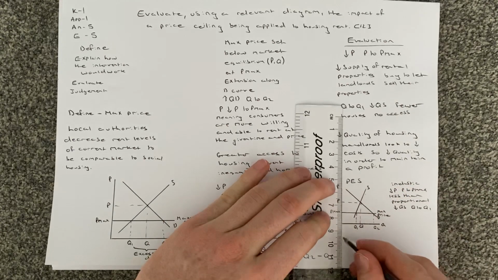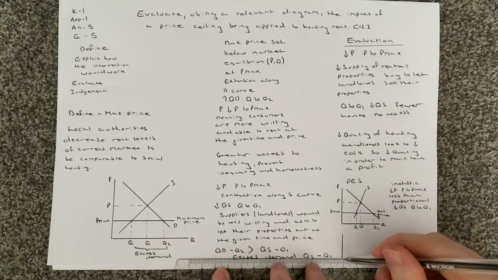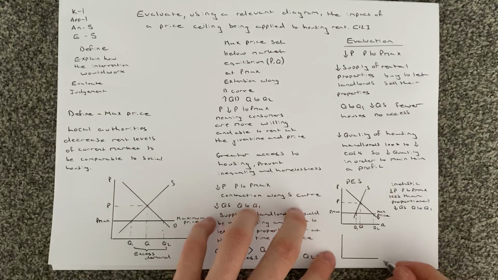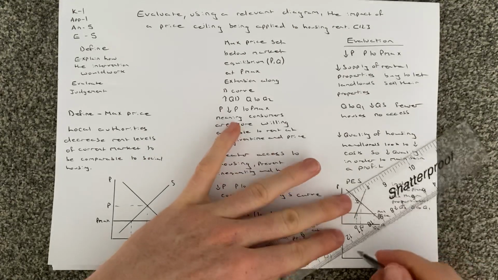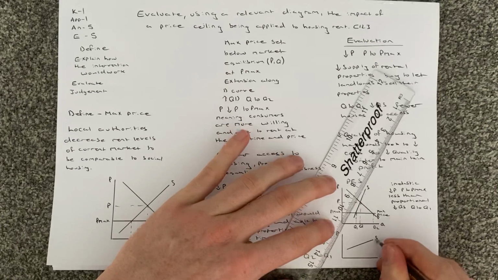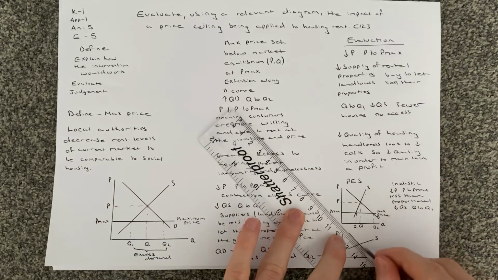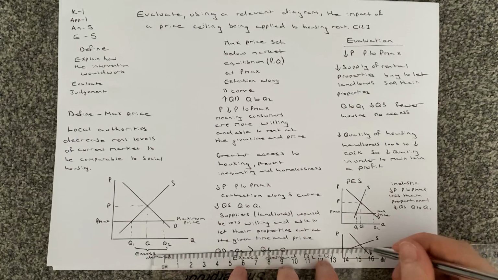Whereas if the price elasticity of supply was elastic, we see a very different story. So P, Q, we'll draw a nice elastic supply curve this time. Supply, demand, we'll introduce our maximum price here.